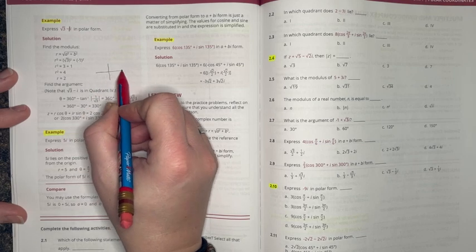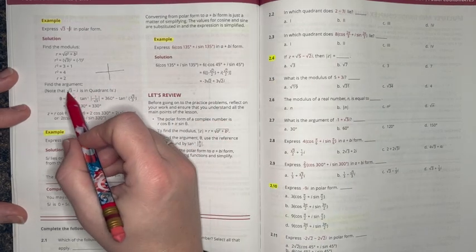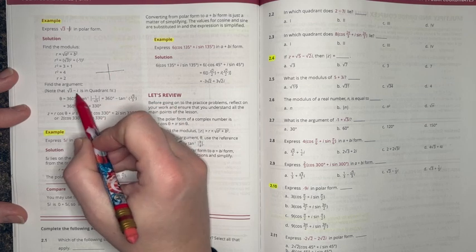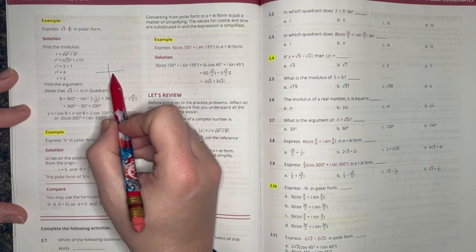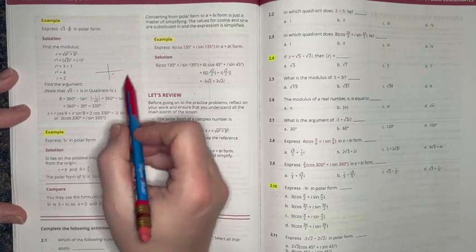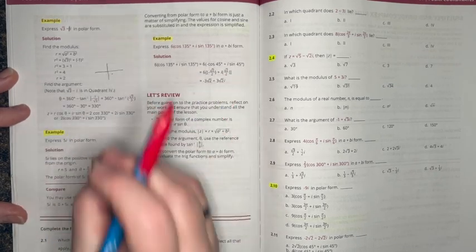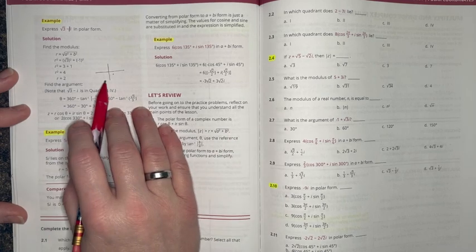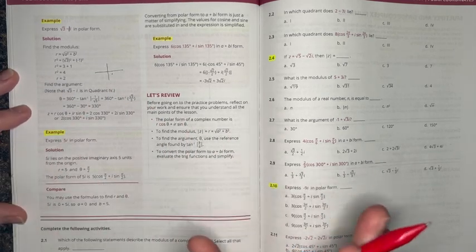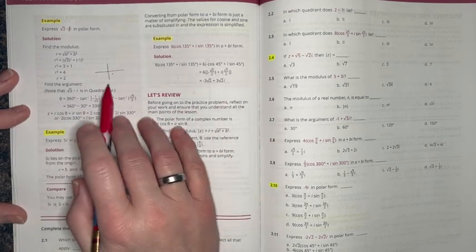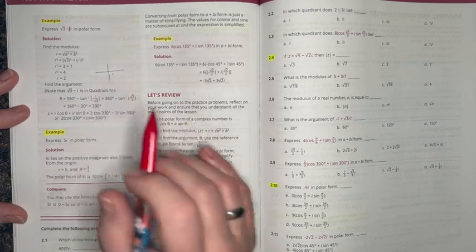If you think about plotting the point, the square root of 3 is going to be a positive number. So we would move this way. And this, remember, is a -1. So we would move down here. So it is in the fourth quadrant. If we were to plot that point, it would look like this. I'm not sure why we didn't do any plotting examples, but that's okay. If we were to plot that point, it would be right here, okay?